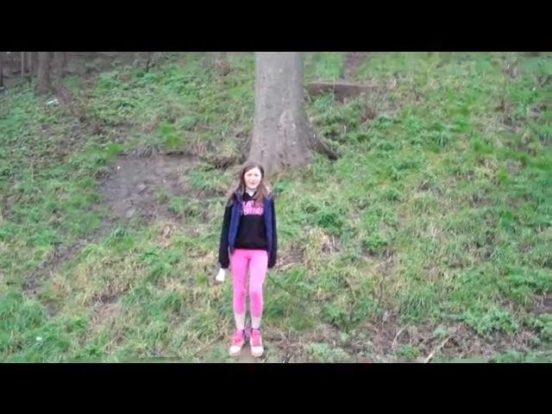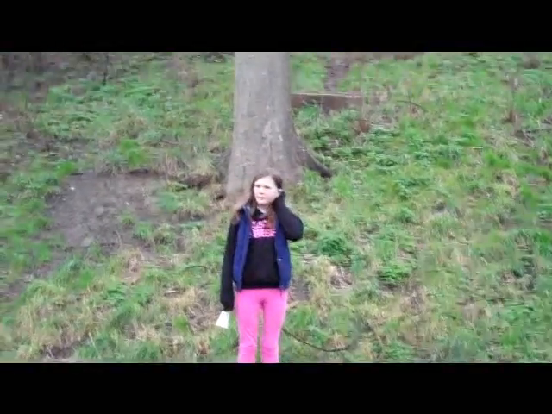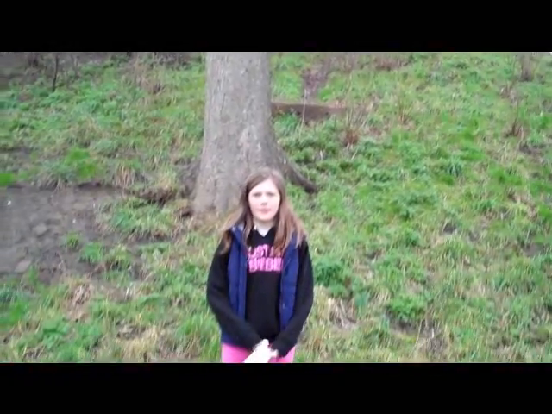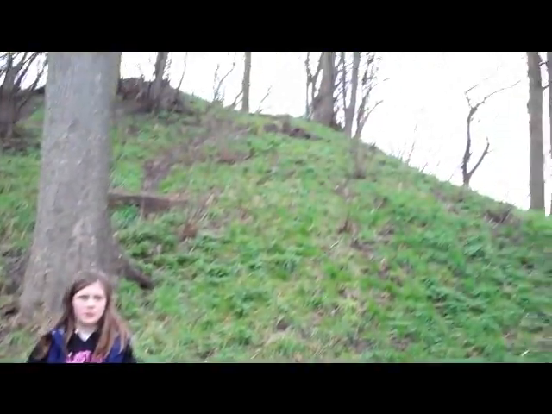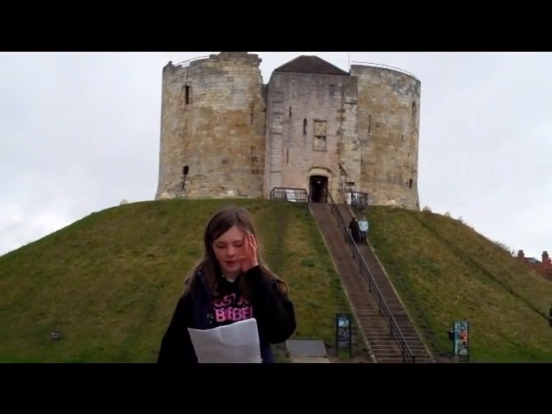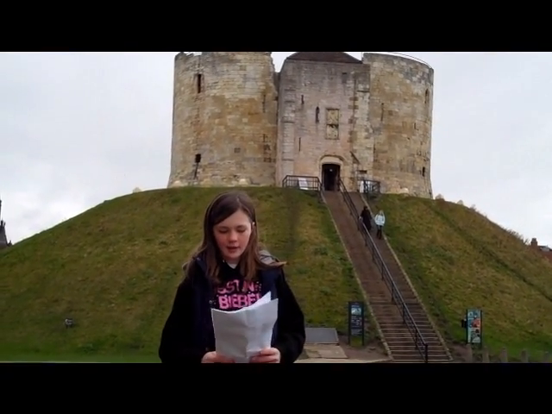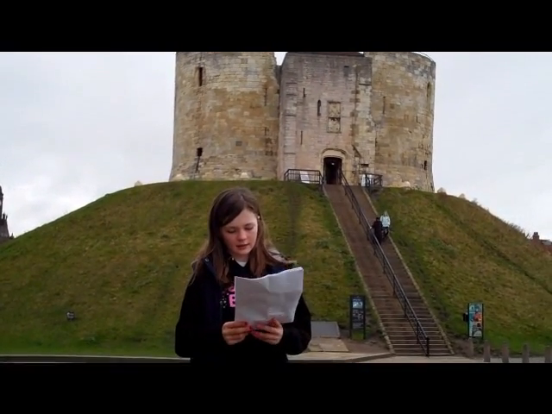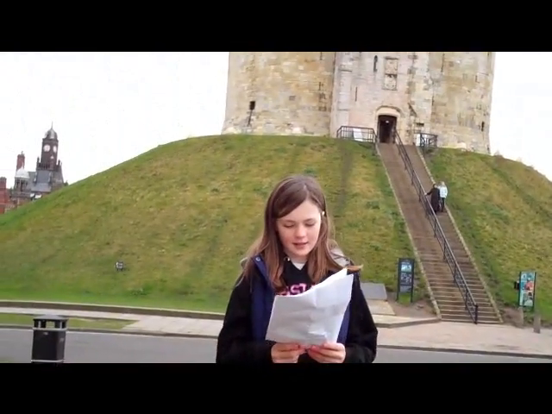We are now at Baile Hill. We are at the other side of the river from Clifford's Tower. This is built by the Normans to defend the city from attacks. We are still in the Norman period, but we are now at Clifford's Tower. Baile Hill is on the other side of the river. These motte and bailey castles guard the south approach to the city.